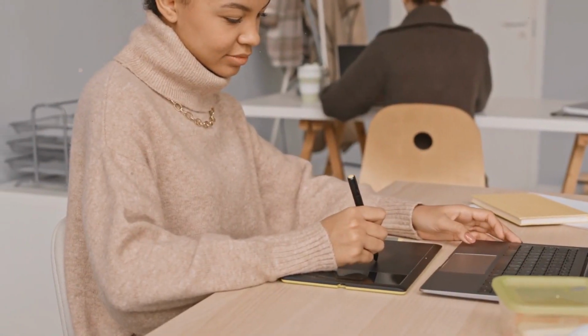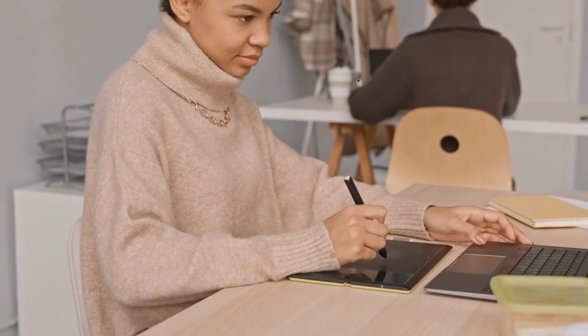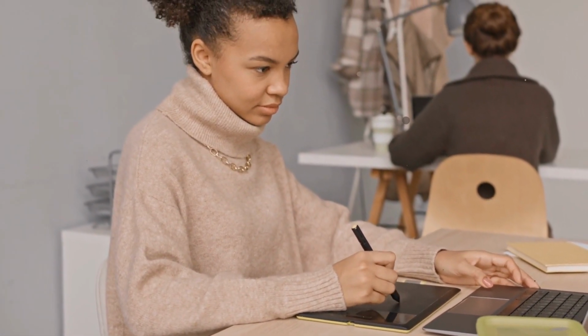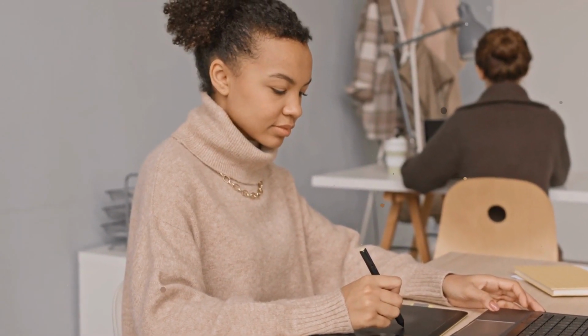Tip number 1, research your audience. The first and most crucial step in creating a unique and attractive design is to research your audience. Who are you designing for? What are their interests, needs, and preferences? What kind of designs do they usually go for? These are all questions you need to answer before starting your design.